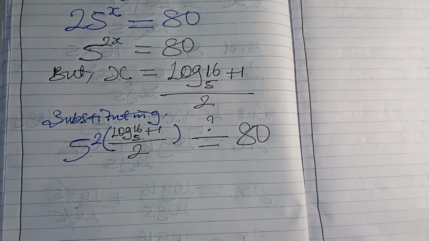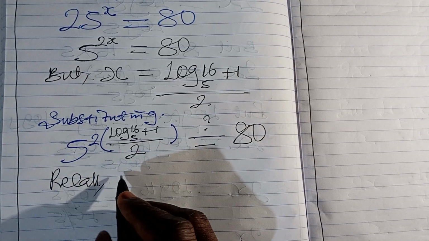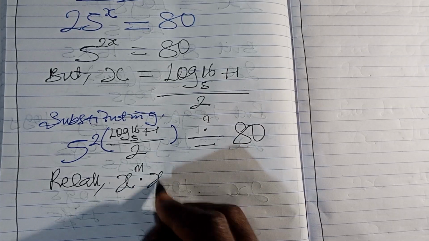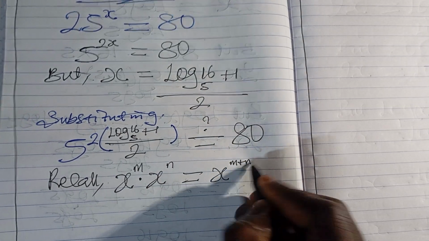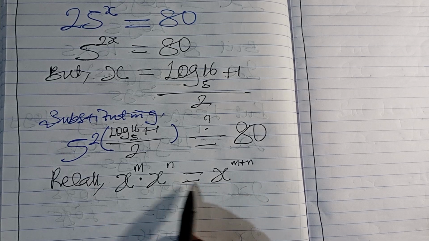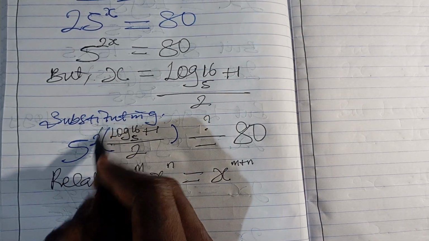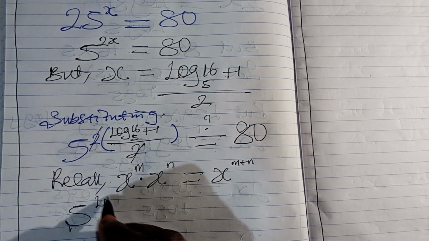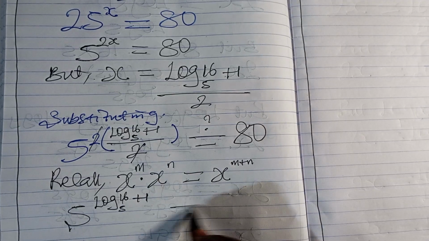Good. Recall that x raised to power m multiplied by x raised to power n is the same as x raised to power m plus n. Let's use this rule to simplify this part. Already, these two can cancel. You now have 5 raised to power log 16 base 5 plus 1.